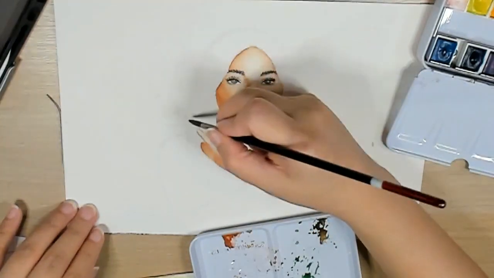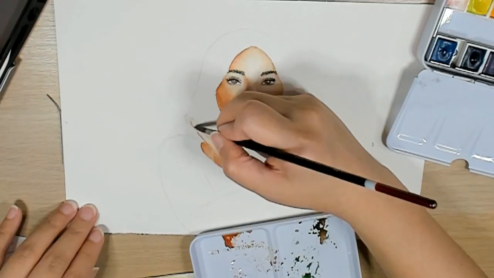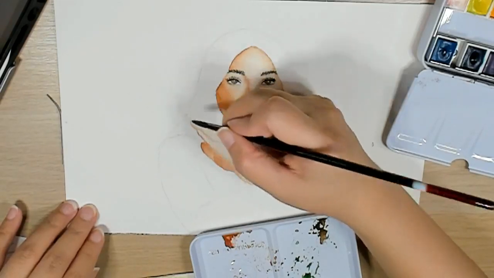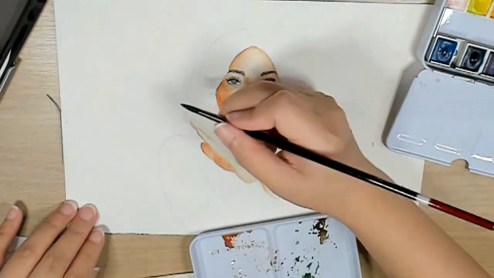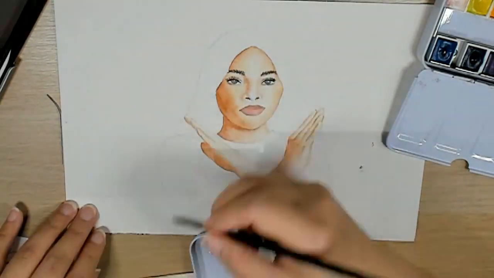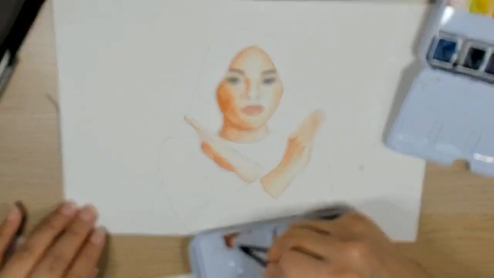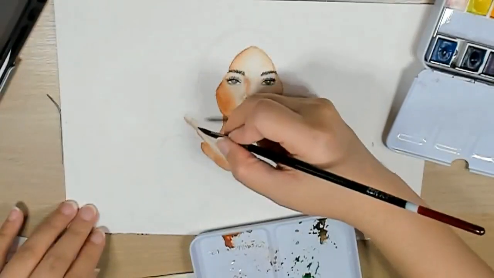So even when I paint older people with lines on their faces, you don't have to draw every line because you don't really see it so much, unless you're so close to them. So just suggestive lines here and there is enough.